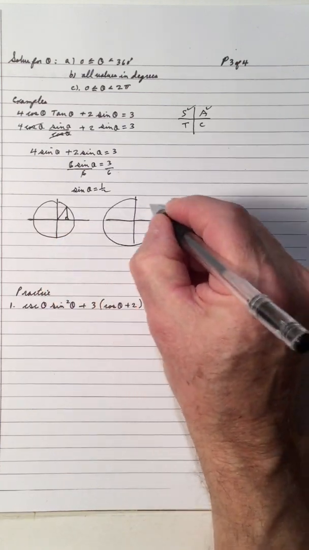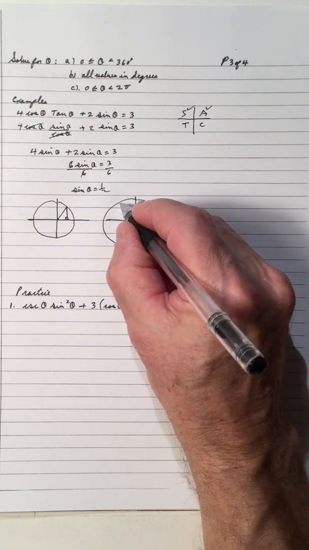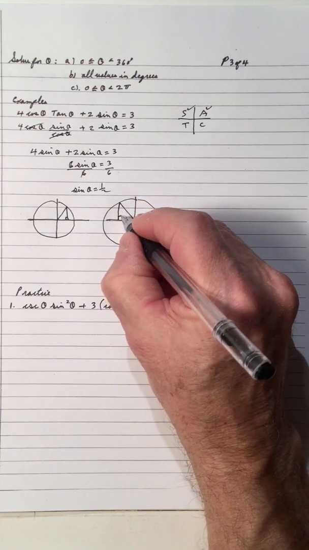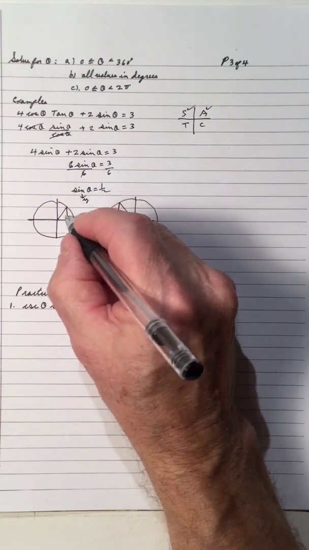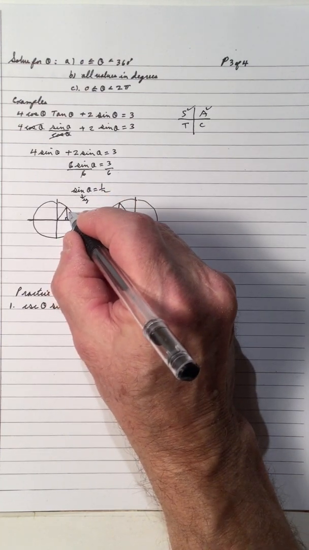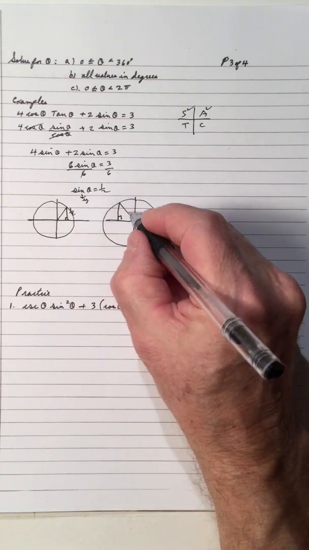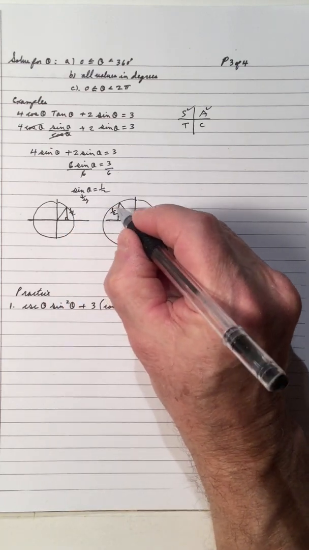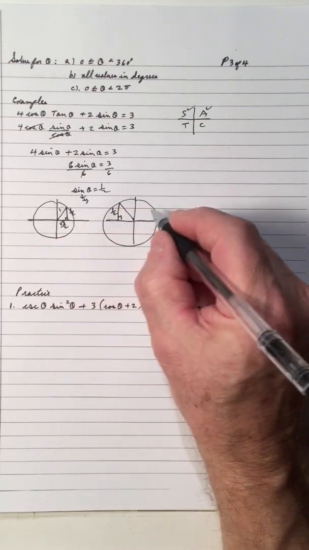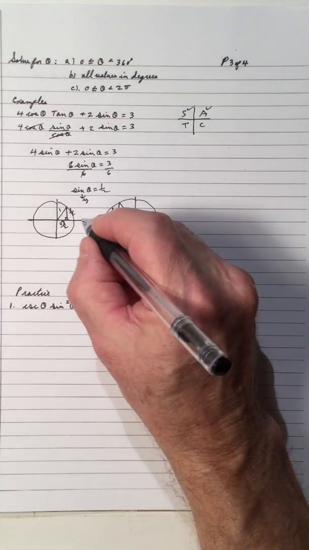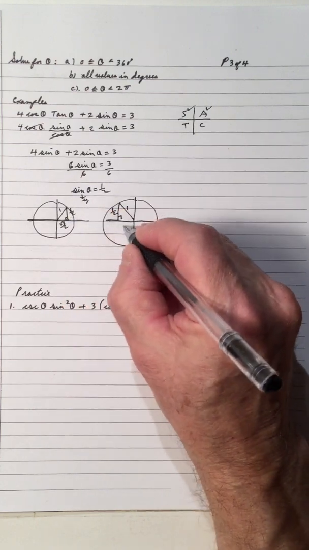We draw another circle, and we draw the terminal arm in quadrant 2 with a perpendicular to the x-axis. Sine is the y. So in this triangle, the y has to be a half. In this triangle, the y has to be a half. That means the x is root 3 over 2. The hypotenuse is 1. Remember, we're on a unit circle whose radius is 1.